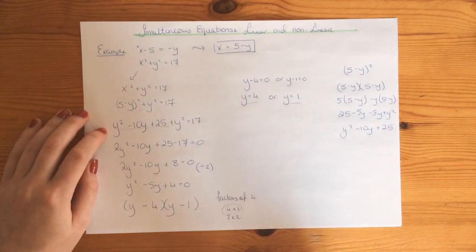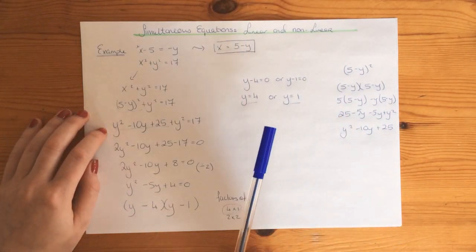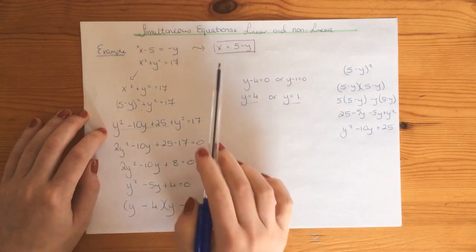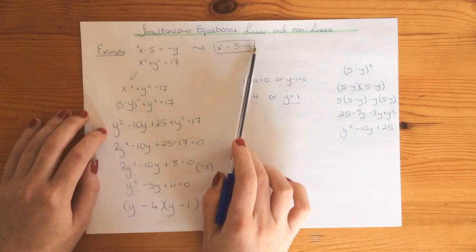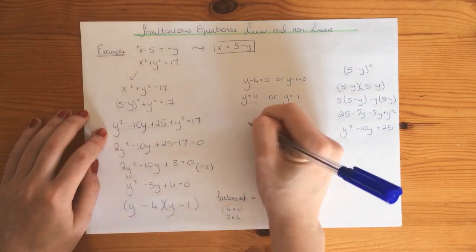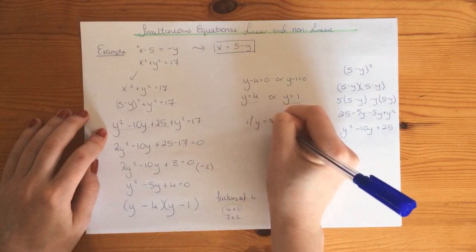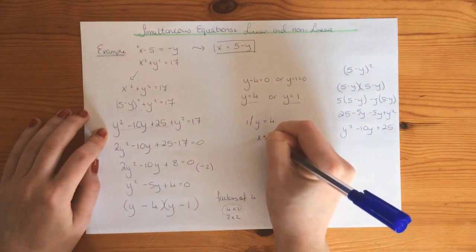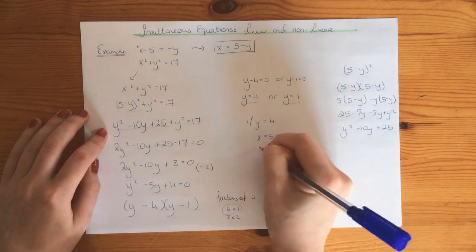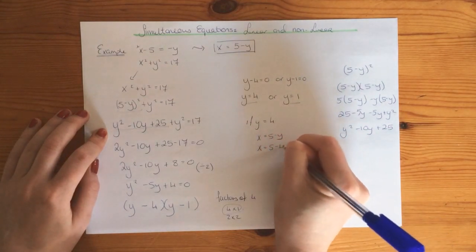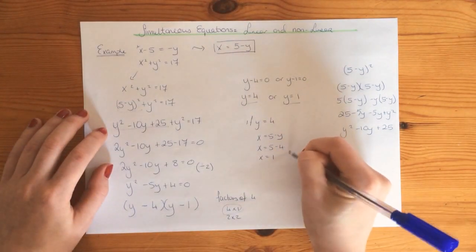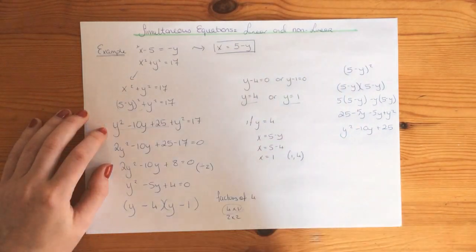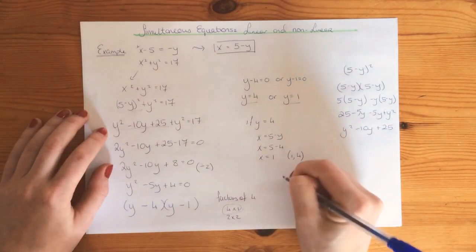We're halfway there. Finding x is a lot quicker, because if you go back to here, x equals 5 minus y, we now know the values of y, so just replace them to find x. If y equals 4, x equals 5 minus 4, so x equals 1. So when x is 1, y is 4. There's my first coordinate.